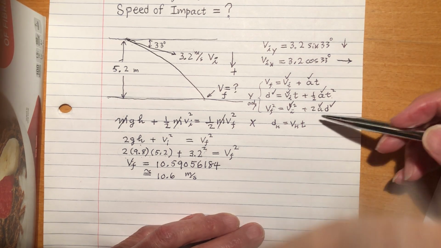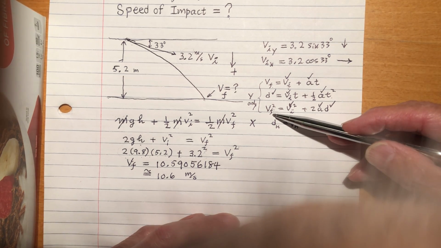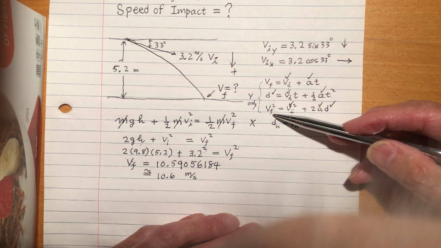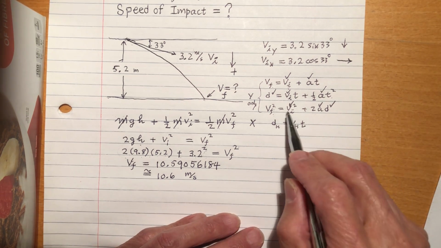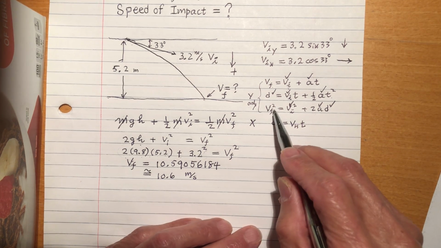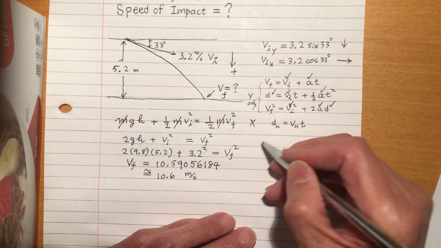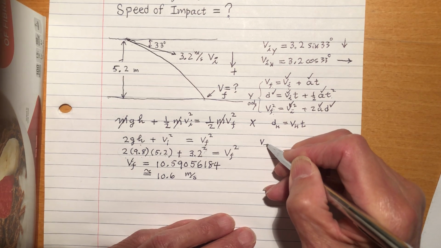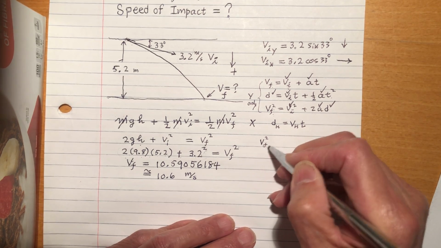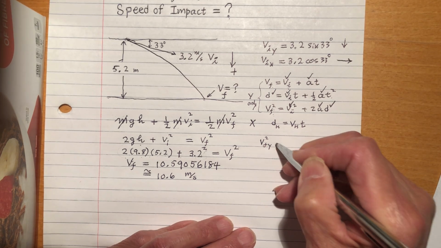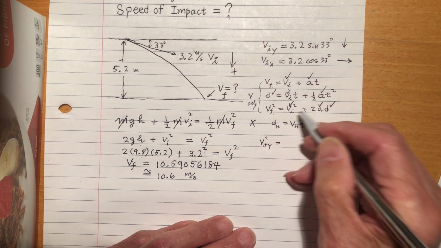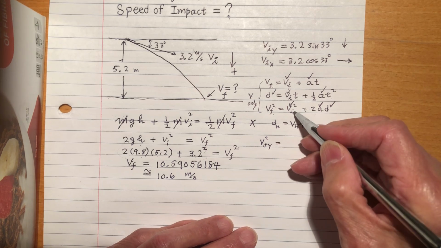I can find that. And so, from this, I can find VF square already. So I write down VF square. Remember, this is a y component, V final y. V final y square is equal to V initial y square.